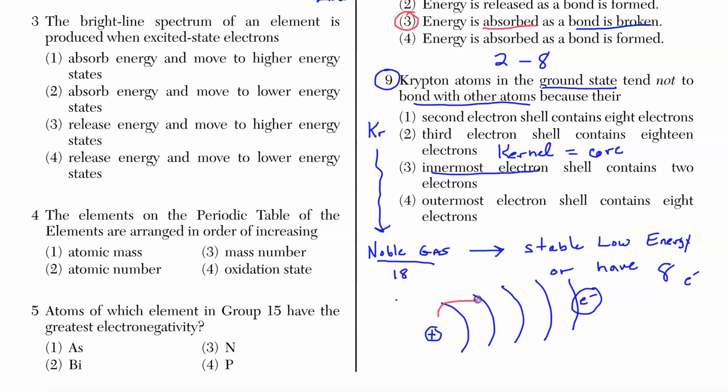These would be the kernel electrons, right? These kernel electrons are too stable. They don't have the energy to be lost or gained. You would need so much energy to pull them out of those positions. The outermost electrons have the energy to be involved in bonding, either being transferred or shared. Transferred, of course, is ionic, shared is covalent, really important.